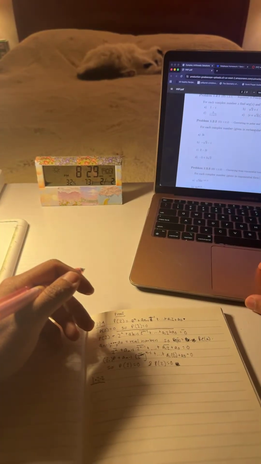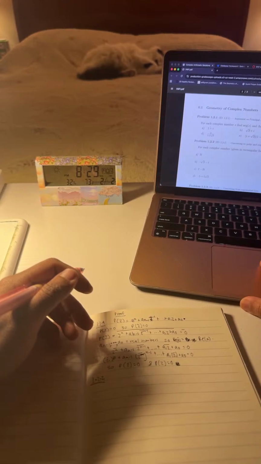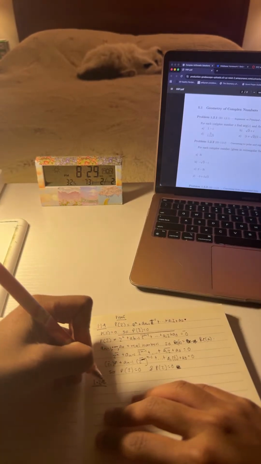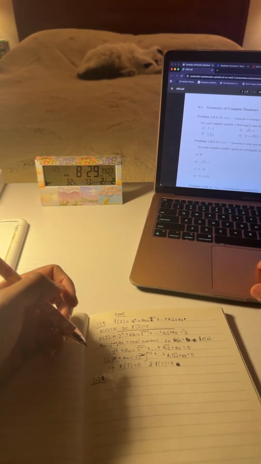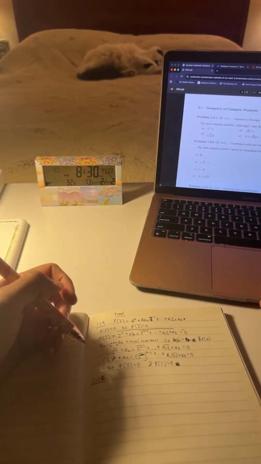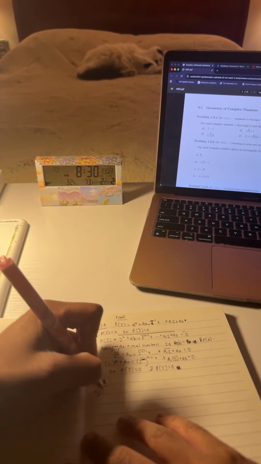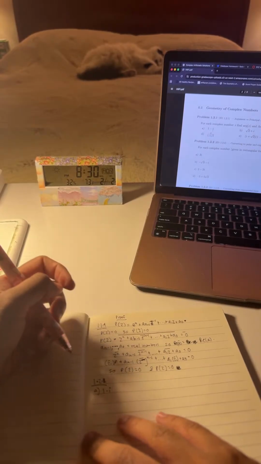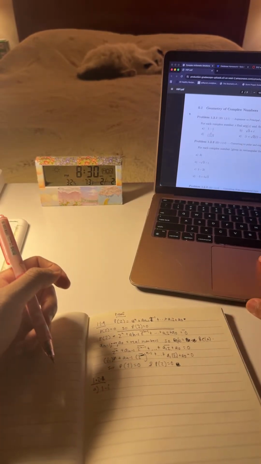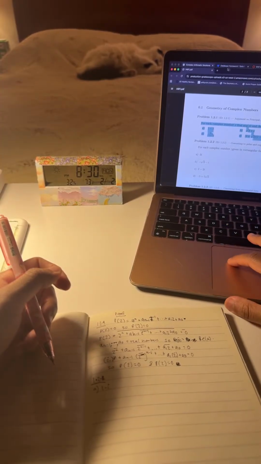So converting to polar and exponential form. So for, oh no, 1.2.1. Ugh. So argument versus principal argument. So for each complex number z, find argument z and capital argument z. So for a, the argument z of 1 minus i. I completely forgot how to do this. So we're gonna have to Google it. ChatGPT it.